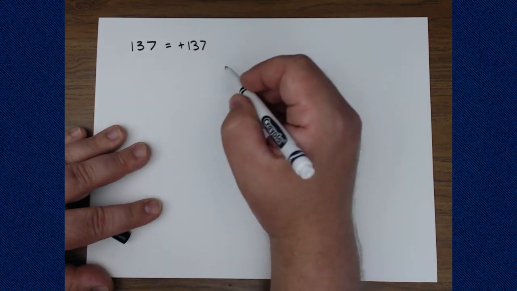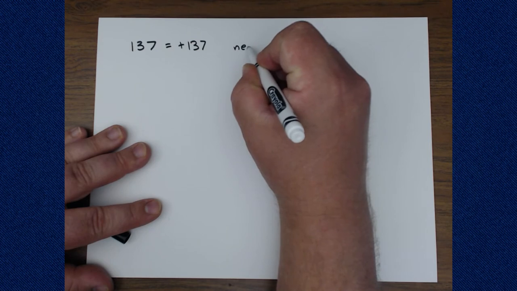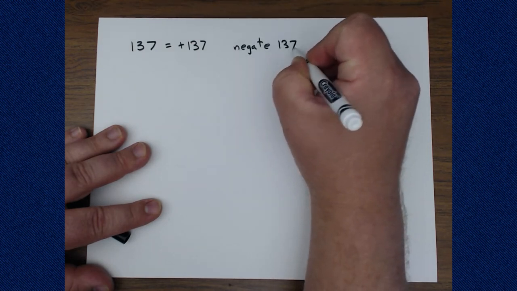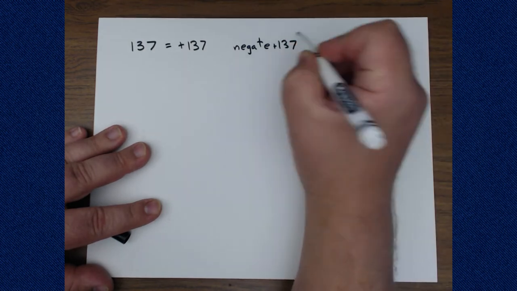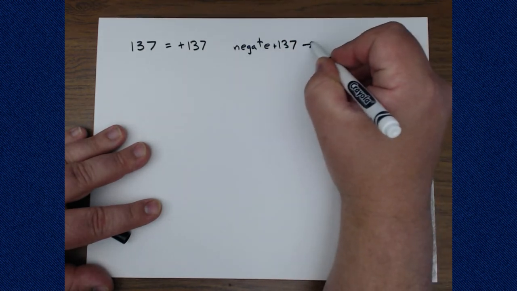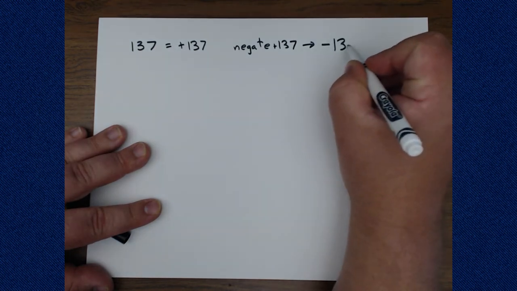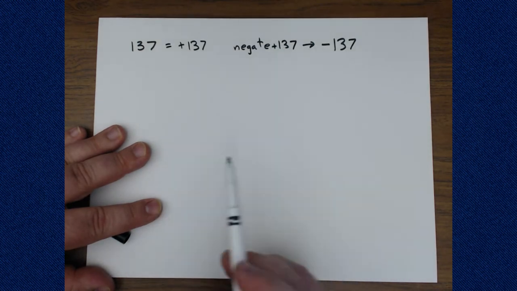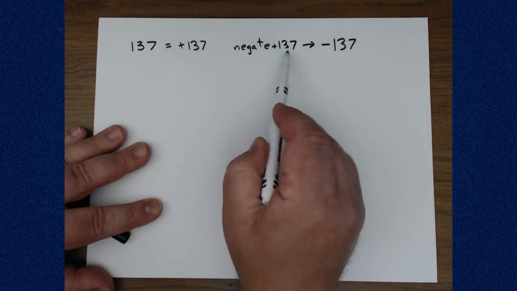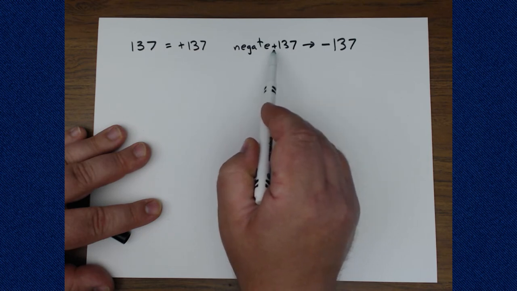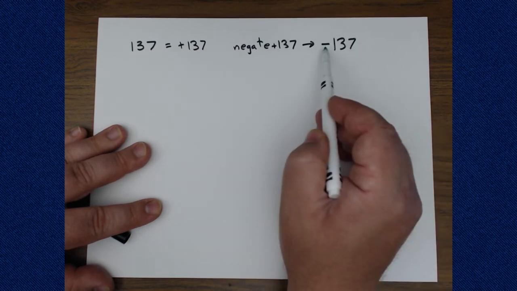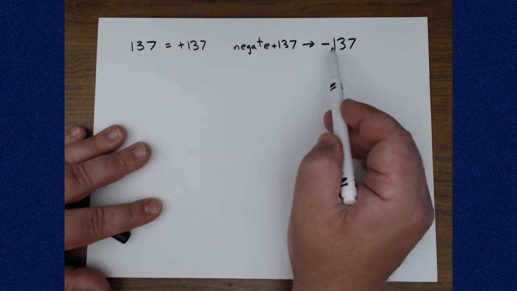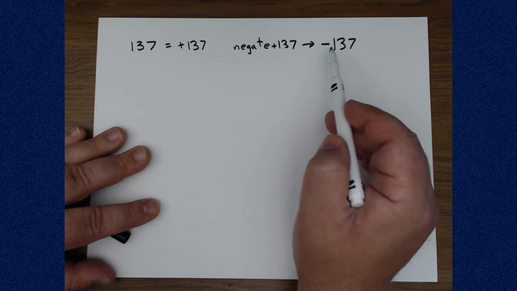Now if we wanted to negate a number like this, so let's say we want to negate the number 137, which is really positive 137, then that's going to give us negative 137. Now you see the fantastic mechanics I did here. To negate positive 137, I switch the sign from the positive symbol to the negative symbol, or from the plus character to a minus character. And this is effectively all we do in decimal to represent such a fact.